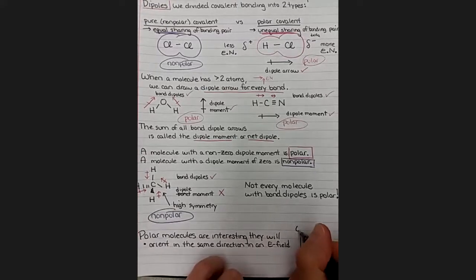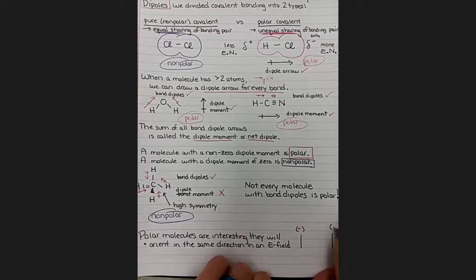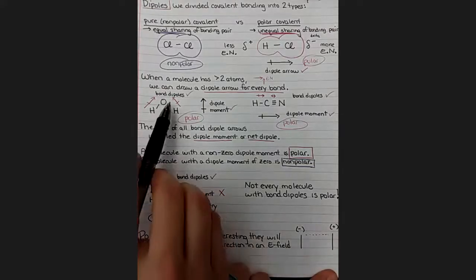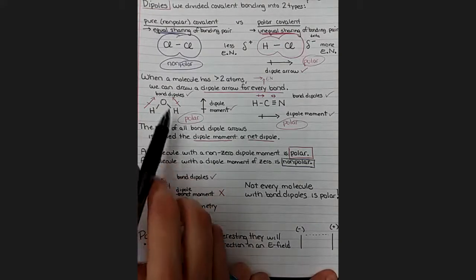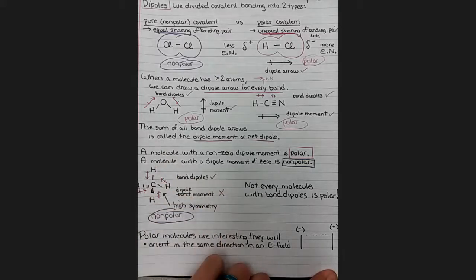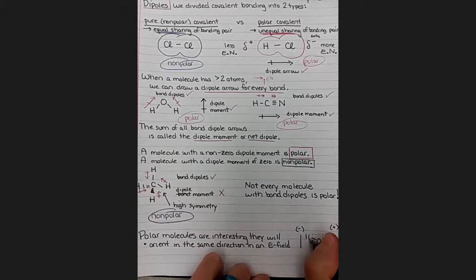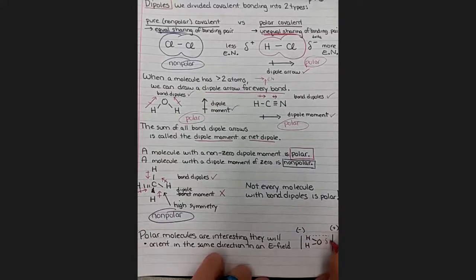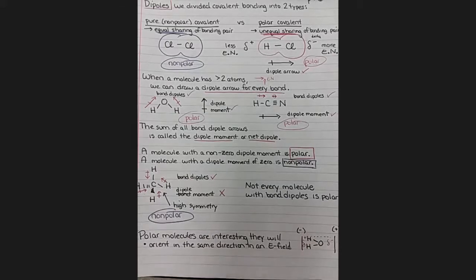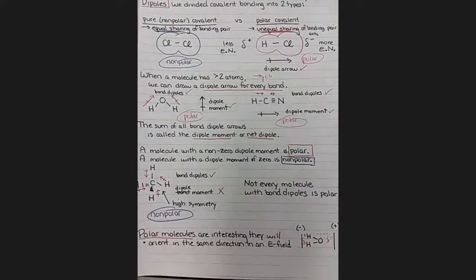Specifically, if you have a negatively charged plate and a positively charged plate, so you have an electric field created between them, and you take a water molecule, which we know has a slightly negative end by the oxygen and a slightly positive end by the hydrogen, the slightly negative end will point towards the positive end of the electric field, and the slightly positive end will point towards the negative end of the electric field. So we have our slight negative here by the positive end, and we have our slight positive here by the negative end. So that's the first cool thing that polar molecules can do.